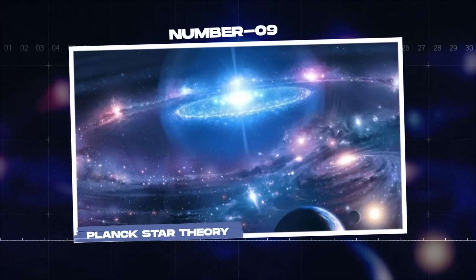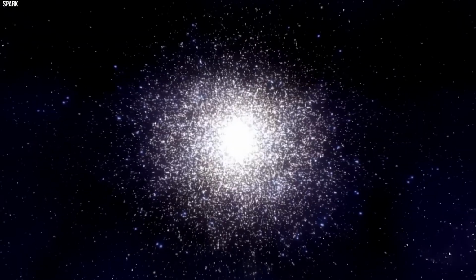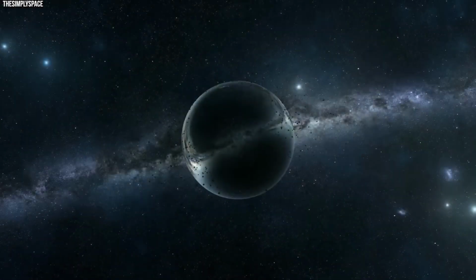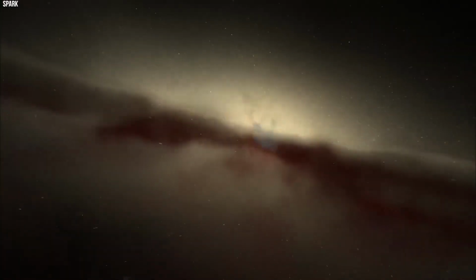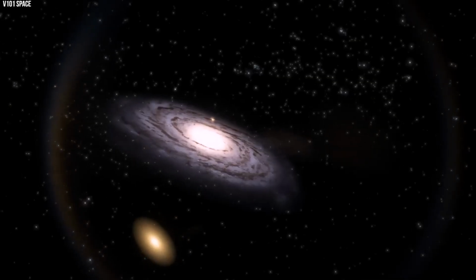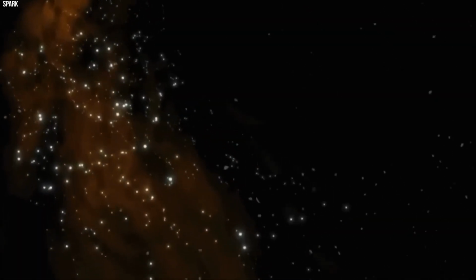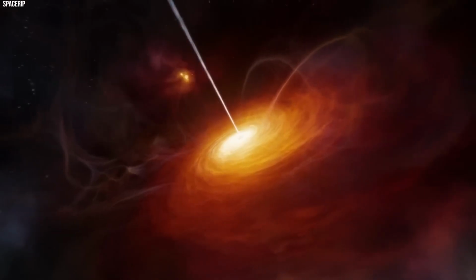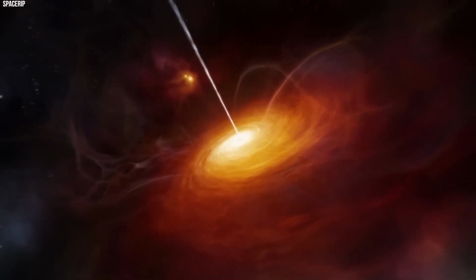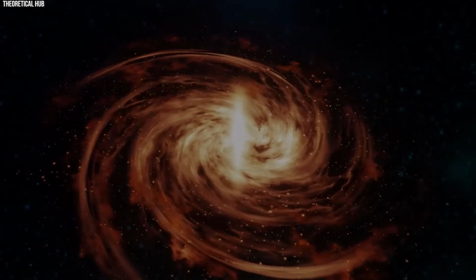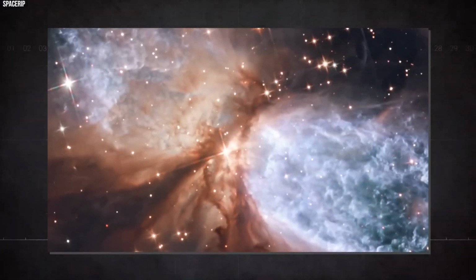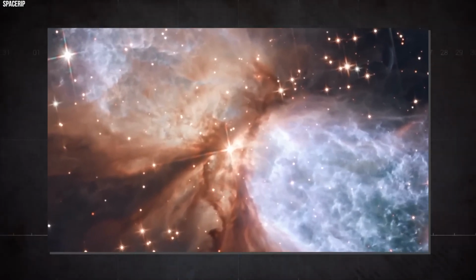Number 9. Planck star theory. The Planck star theory introduces a revolutionary proposal for the inner workings of black holes. Rather than housing a singularity, this theory posits that black holes might contain highly compact stars, known as Planck stars, made from quantum gravitational effects. Planck stars derive their name from the Planck length, the smallest measurable distance in the universe, and the Planck time, the smallest measurable time unit. Both are foundational concepts in quantum gravity. The theoretical framework sought to reconcile general relativity with quantum mechanics.